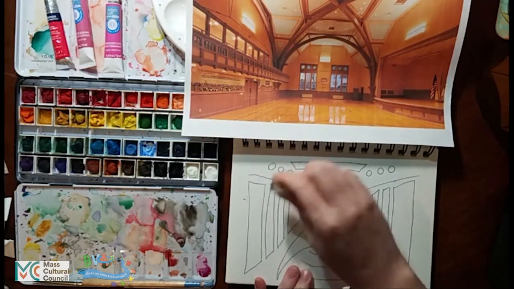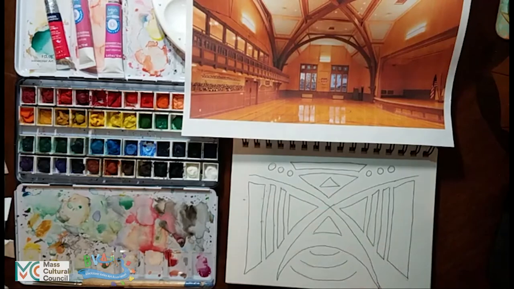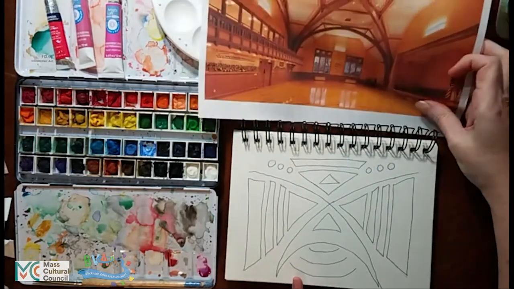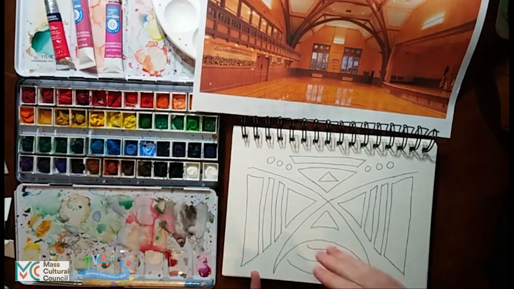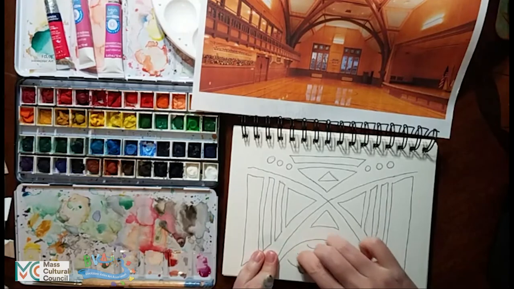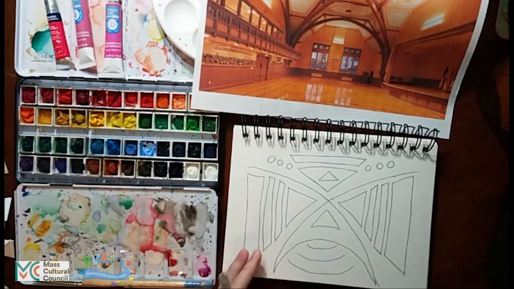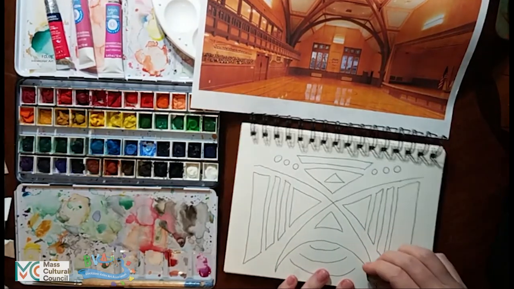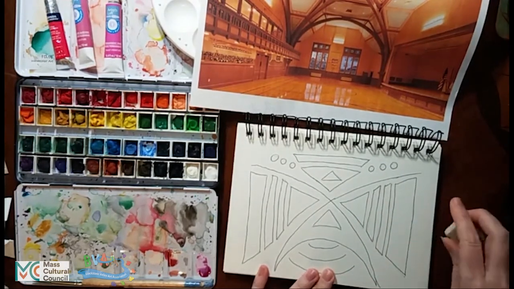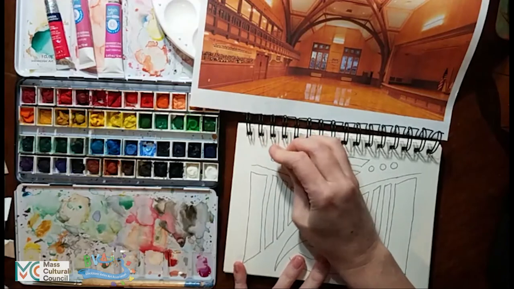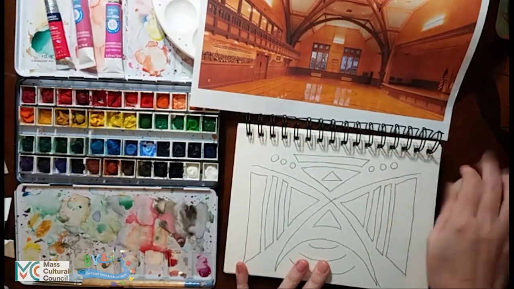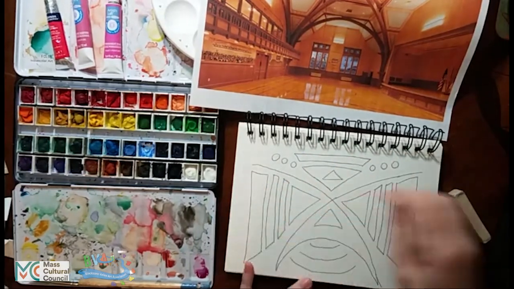Alright, so see, this is my abstract interpretation of what I think about when I see the Upton Town Hall. Your interpretation will be completely different because there will be different aspects of it that really appeal to you. And you could do the same sort of technique about anywhere. We're just using the Upton Town Hall because it has a variety of very pretty shapes and interesting textures and such to work with.